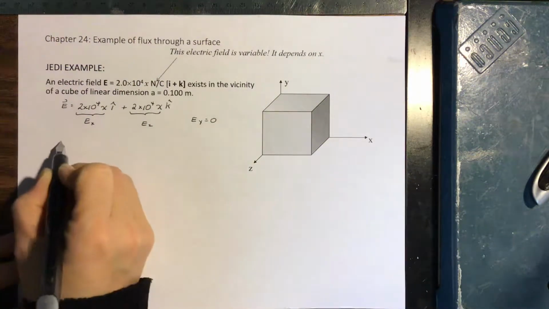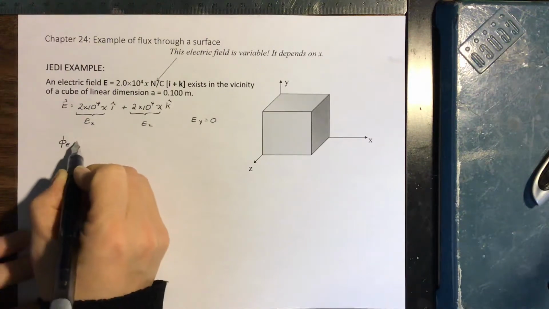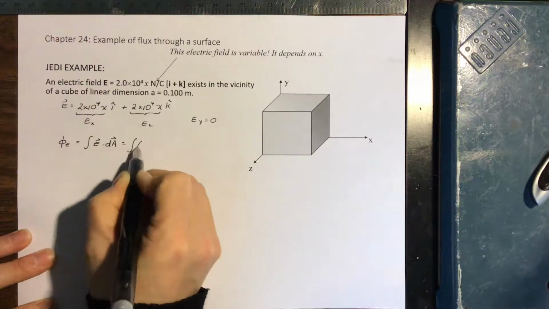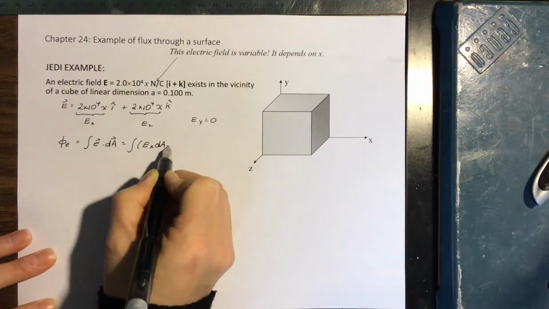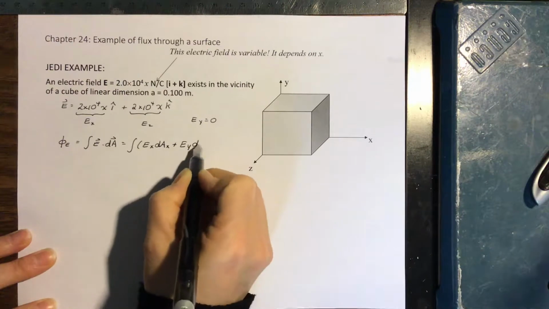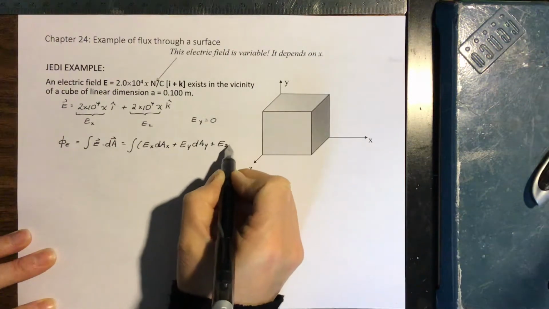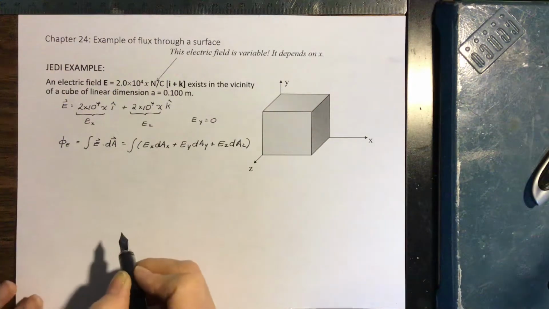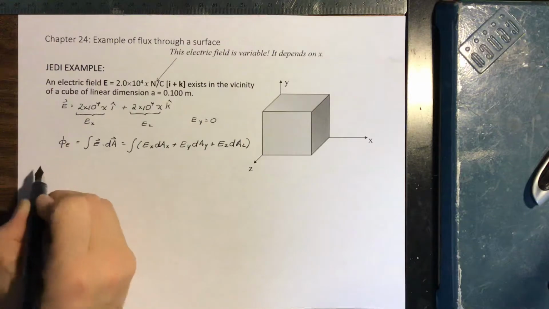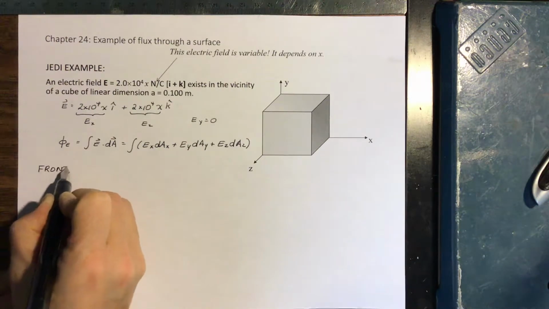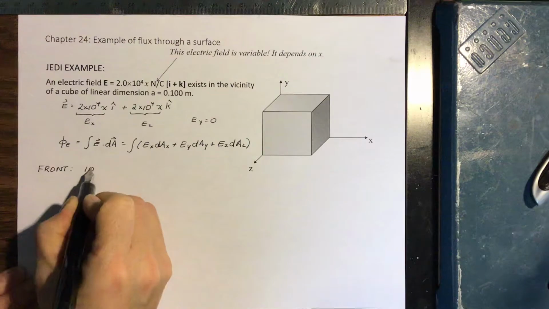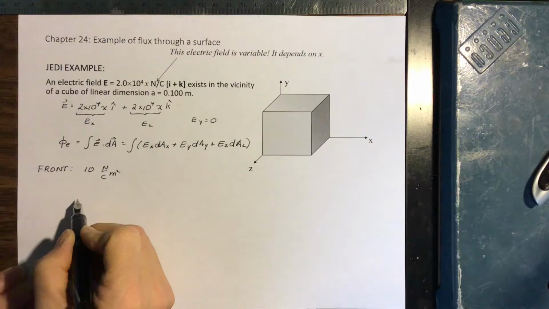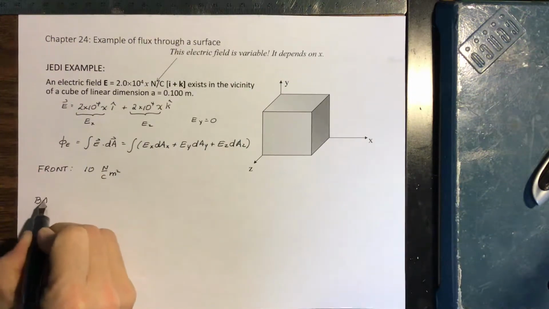We have a variable electric field, so we need to use the integral form. The flux is the integral of E dot dA, so it's the integral of Ex dAx plus Ey times dAy plus Ez times dAz. So we have to use this form because we have a variable electric field. In class, we found the flux through the front face, and we found that result to be 10 newtons per coulomb times meters squared. No direction because electric flux is a scalar. Next, let's do the back face.